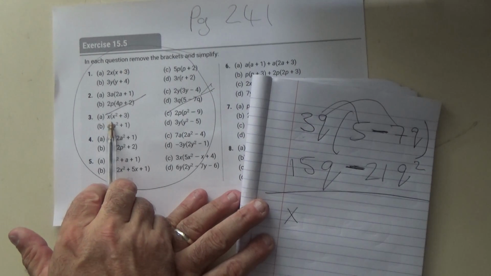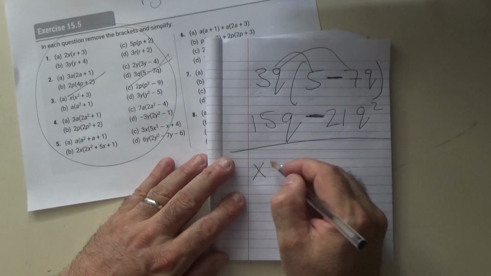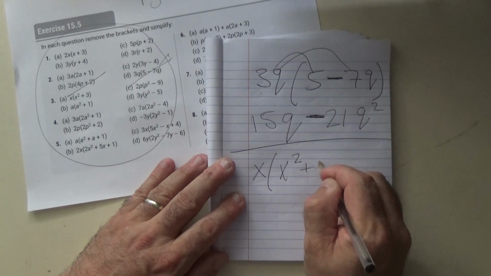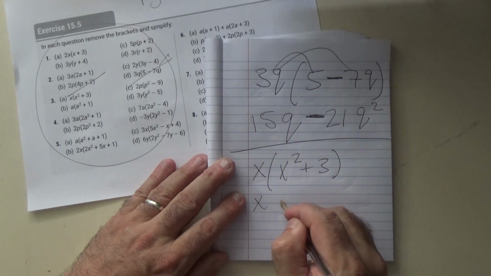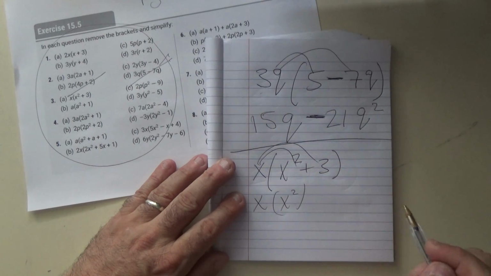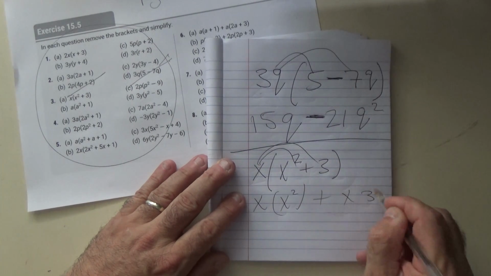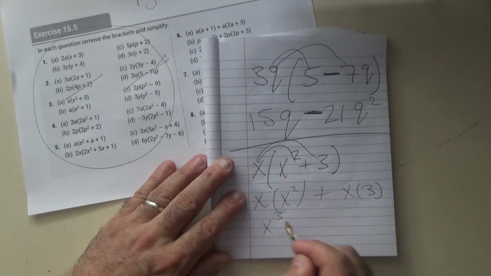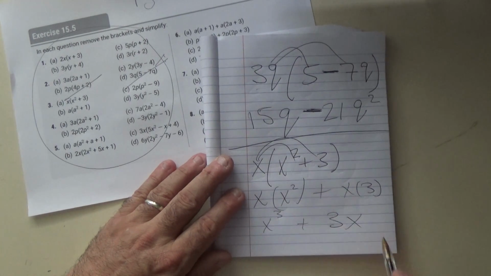And we have letters on the outside. X times x squared plus 3. So that's x times x squared, first distribution, and distributing here, you're getting plus x times 3. Well, that's called x cubed plus 3x.